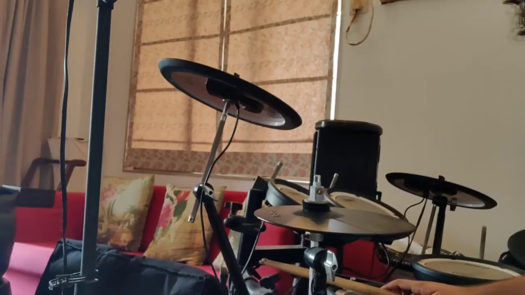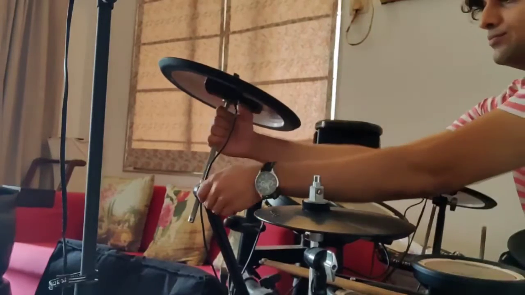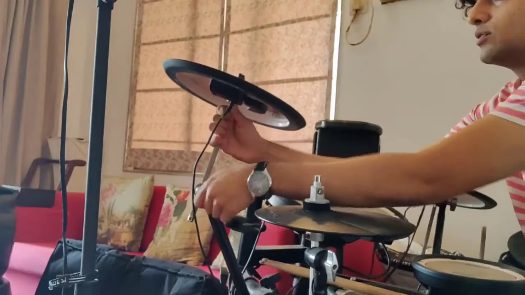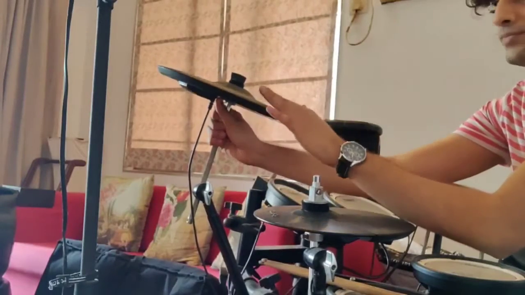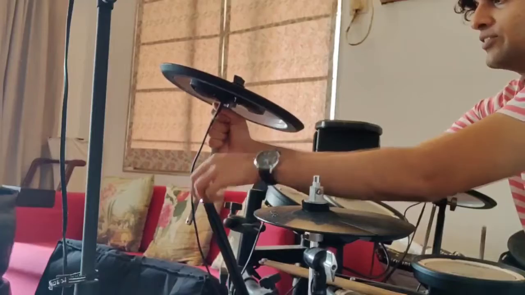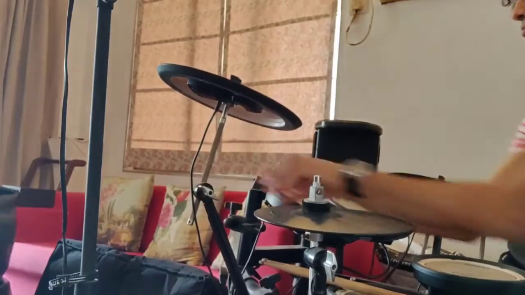And the last part of the drum here is our second cymbal, which is called the crash cymbal. Yeah, this is our crash cymbal, and this is how it sounds.